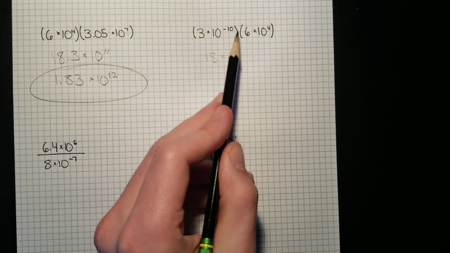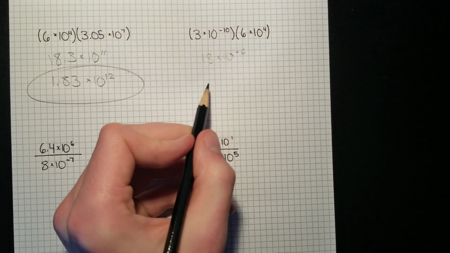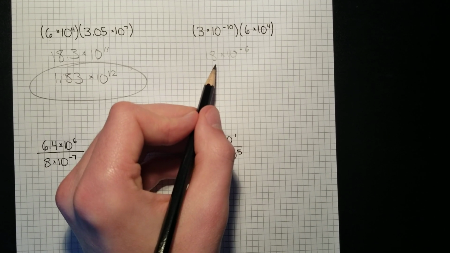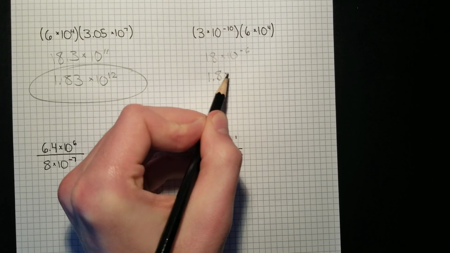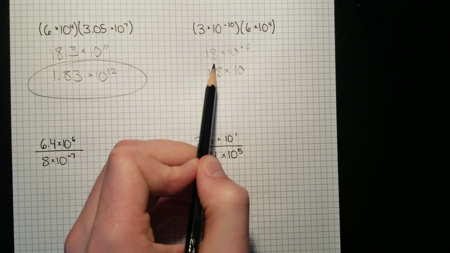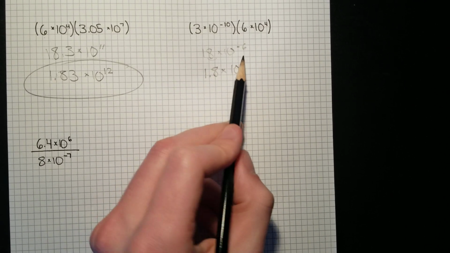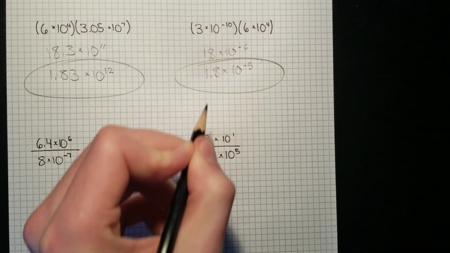And it's going to be times 10 to the, so we got to add those powers again. So what is negative 10 plus 4? Well, that is going to be negative 6. And we have to convert that again because that is not quite in scientific notation. We have to move that back. So it's going to be 1.8 times 10. How many times did we move the decimal? Well, it was 1 and it was back 1. So since it's back 1, that number has to go up. And adding 1 to negative 6 gives you negative 5. So we have that number.